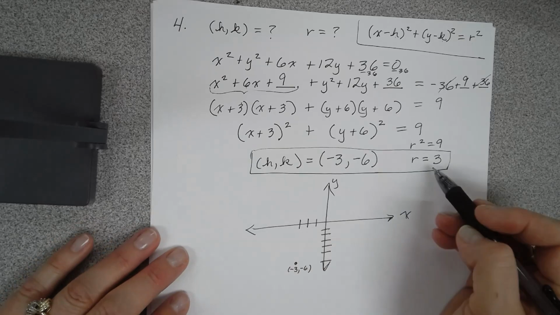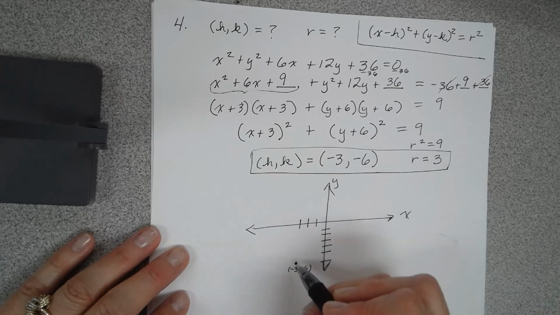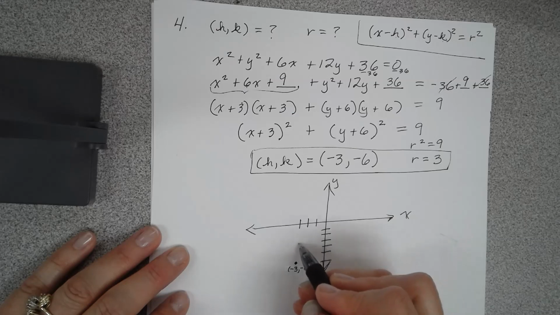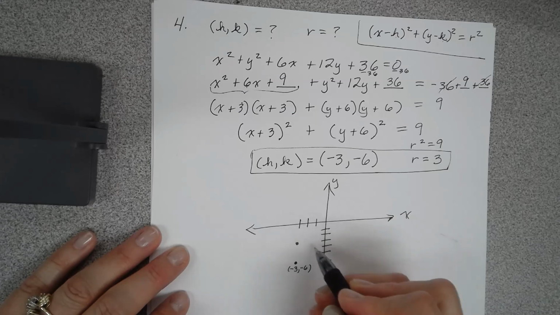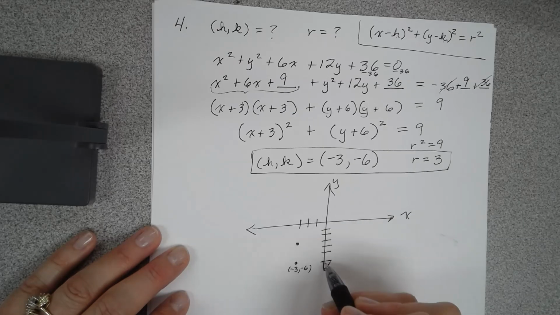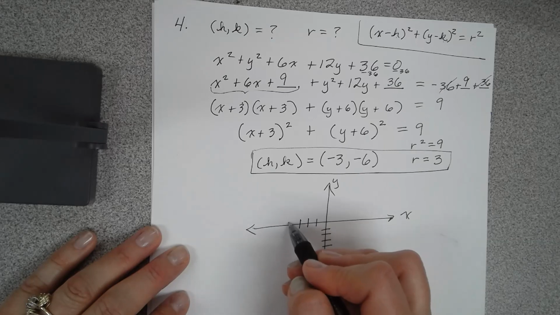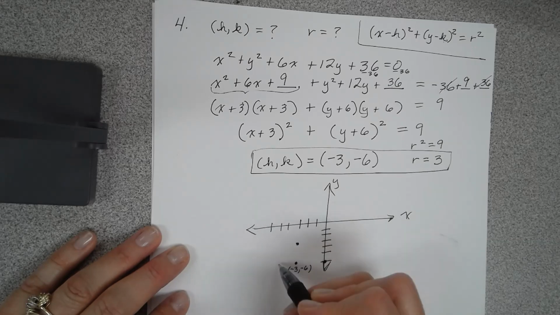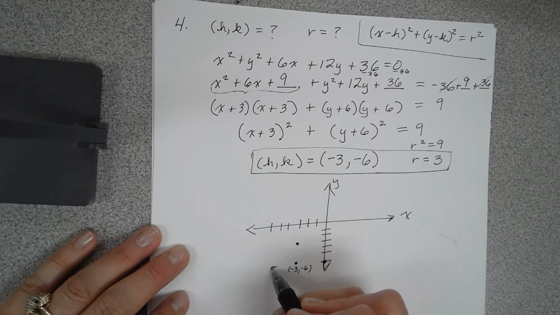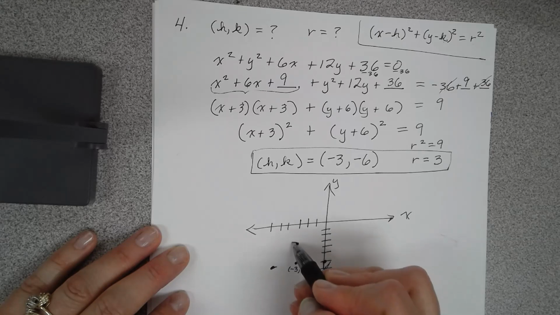Since the radius is 3, you're going to go straight up from that point 3: 1, 2, 3. To the right 3, it's going to hit right on the y-axis. To the left 3. And then down 3. And then just draw in your circle.